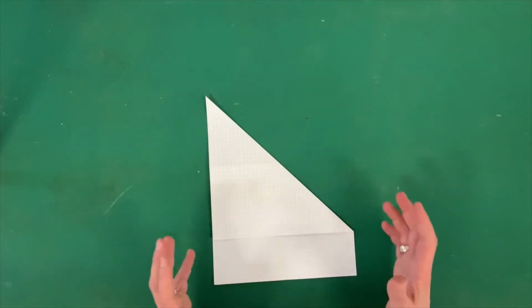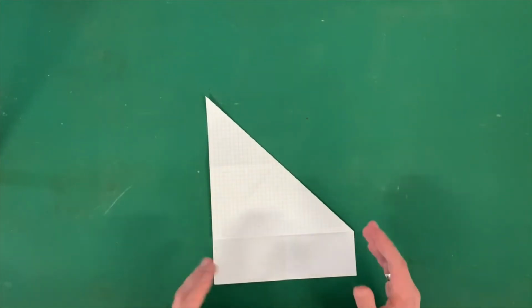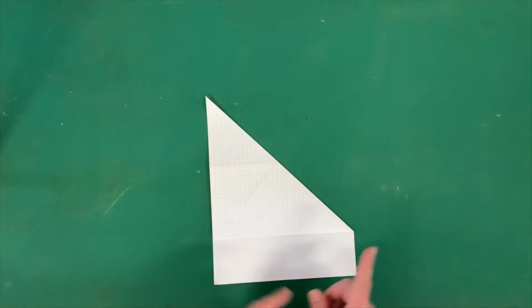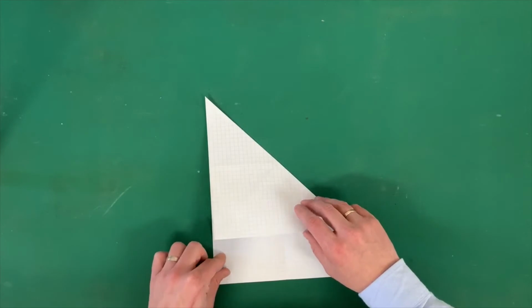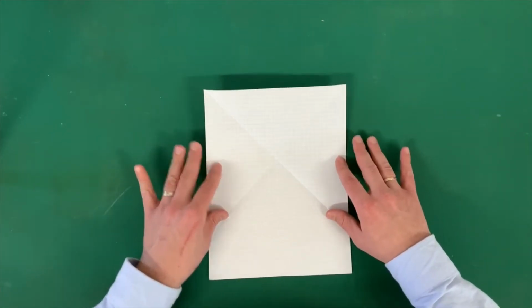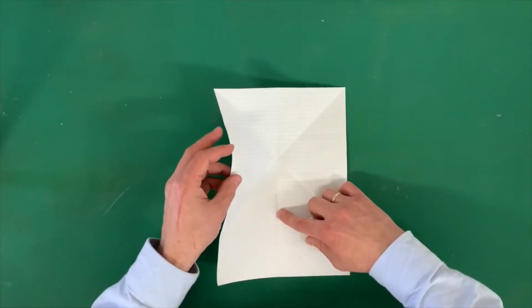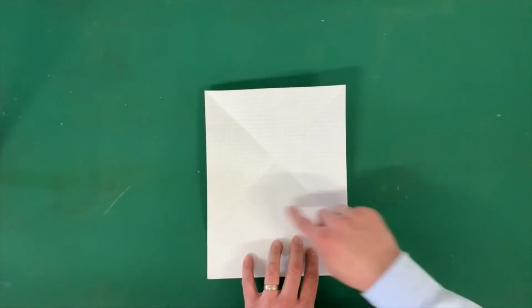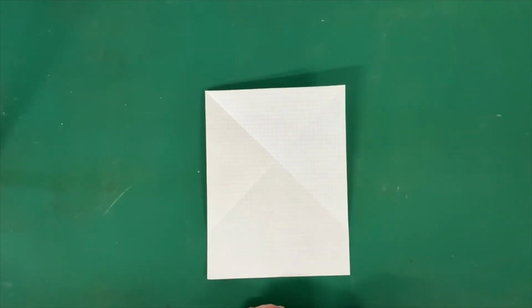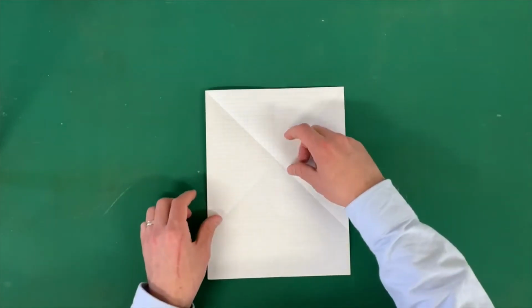Now, if you get hung up, if you're having any trouble, you can always pause, you can rewind, you can go back, you can go forward as many times as you want. I'm going to open that fold up, and I should have one crease going down the center, and then an X across sort of the top half of my paper. Now I'm going to do another kite fold.